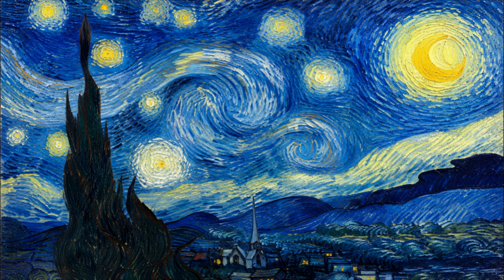But after a moment, there is another shape we cannot ignore. On the left side of the painting, a tall, dark cypress tree rises from the foreground. It is not bright. It is not peaceful. It does not shine like the stars. And yet, it has one of the strongest presences in the entire painting.